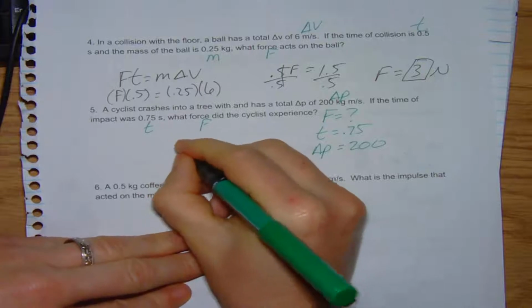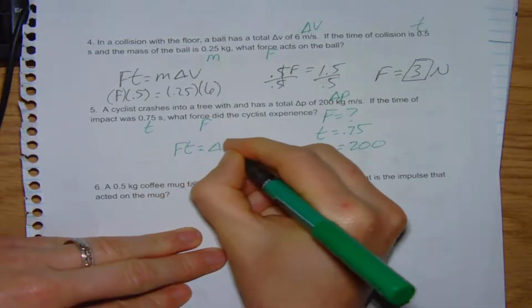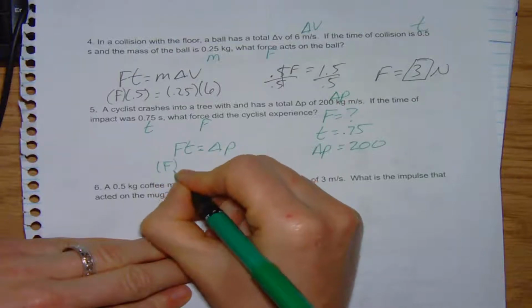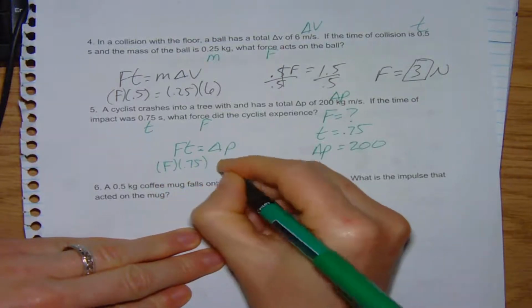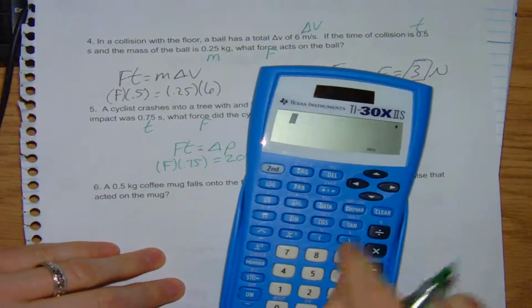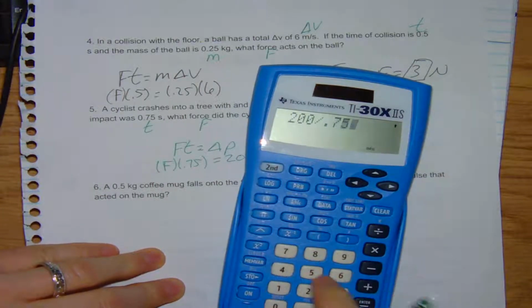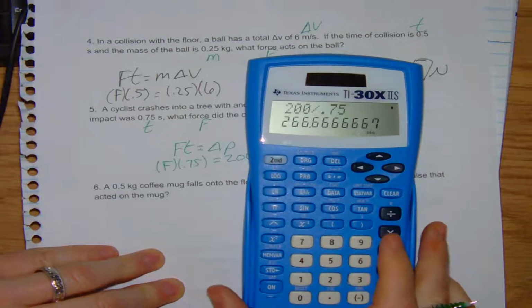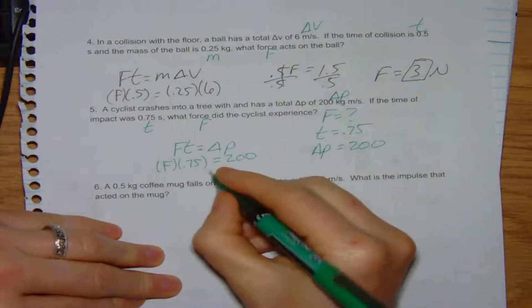Okay. Well, we know Ft equals change in momentum. So F times 0.75 equals 200. So we're going to go 200 divided by 0.75 to solve this. We get 266.6 repeating, so 266.7.